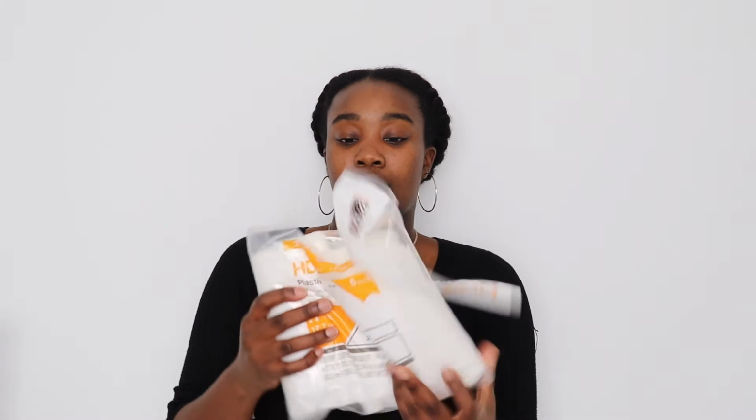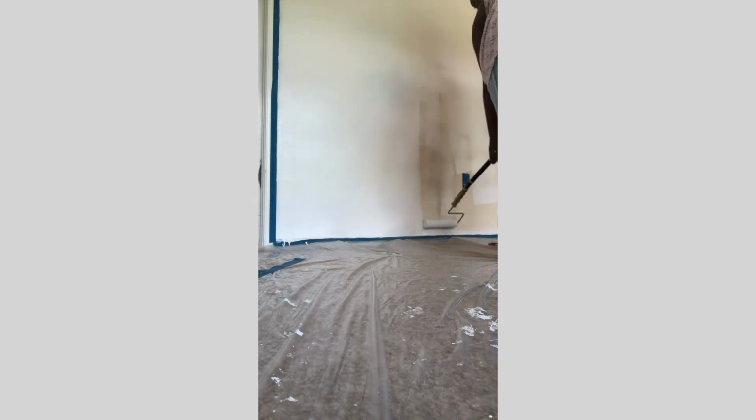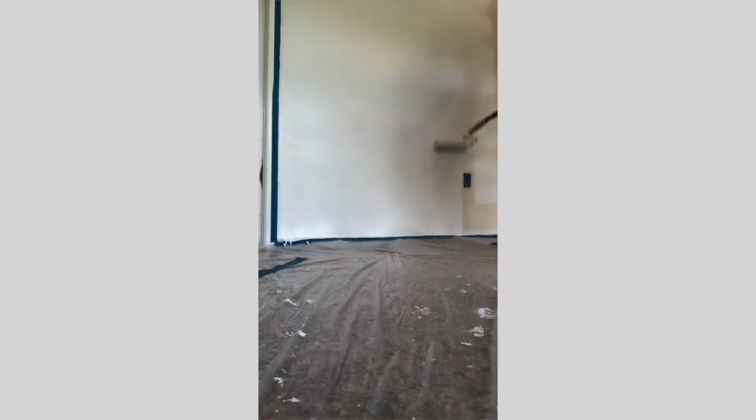So another thing that I will not use again would be this plastic drop cloth, because it was just so easy to rip. It stuck to my feet. It was just not an ideal product. So the next time I do it, I will actually use a cloth material or something that's just less plasticky.